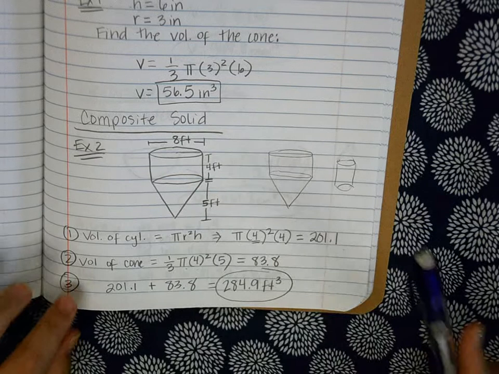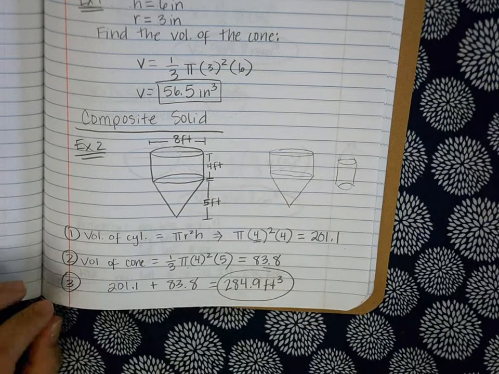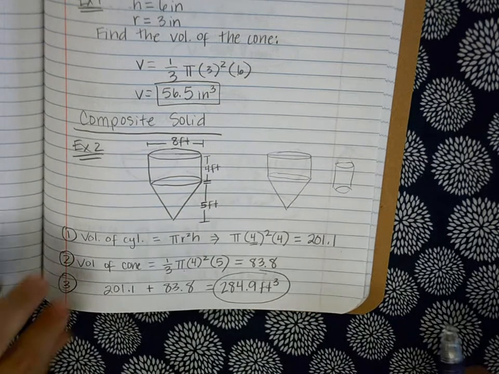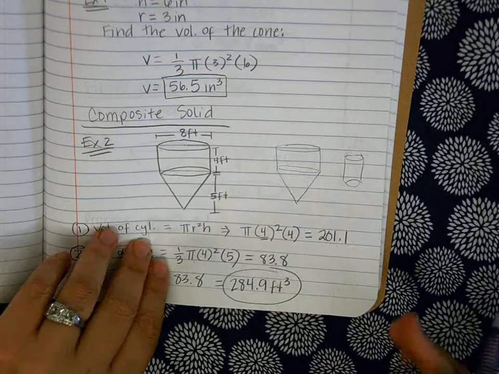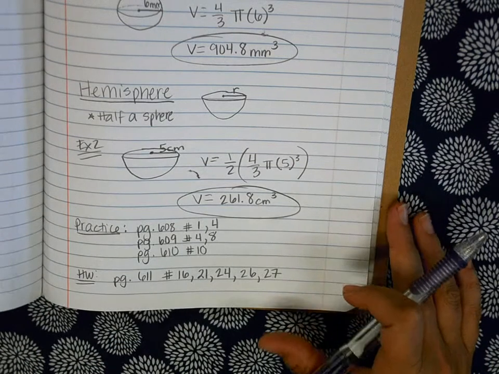Okay, any questions on trying to figure out how do we put these together? We can do it. Break it down. Don't try to do it all at once. That's why I did steps, right? Okay, so that would be cones. We're going to do some practice on that in a little bit, but let's go to the spheres.